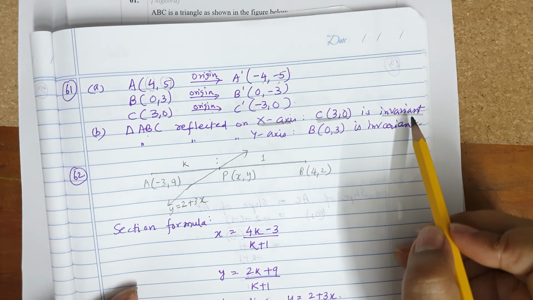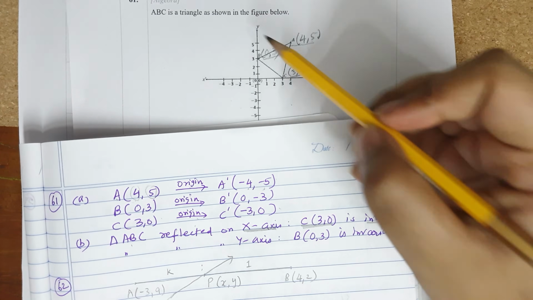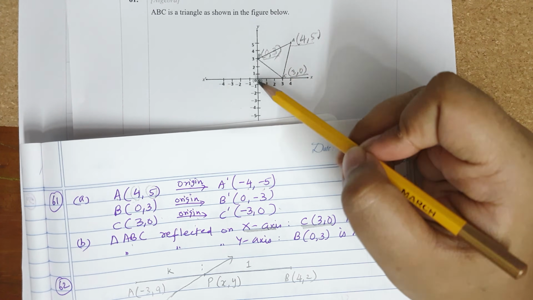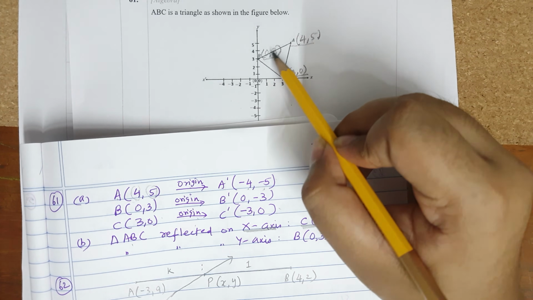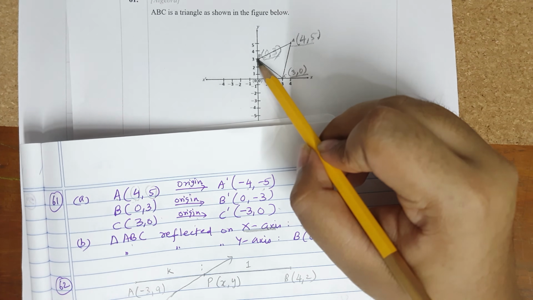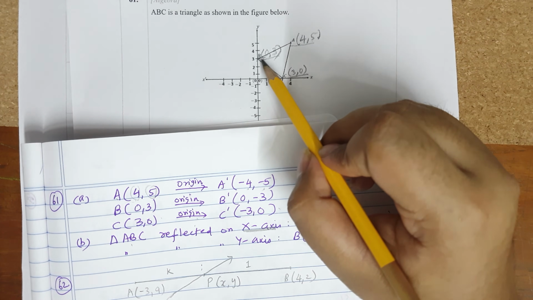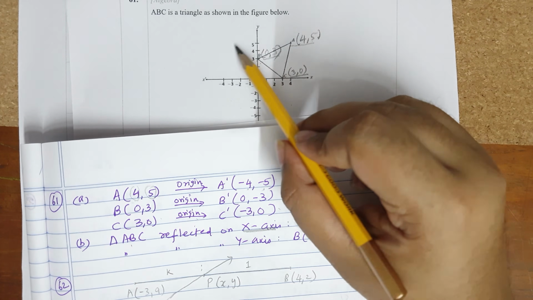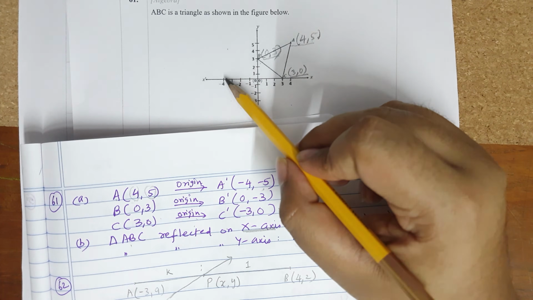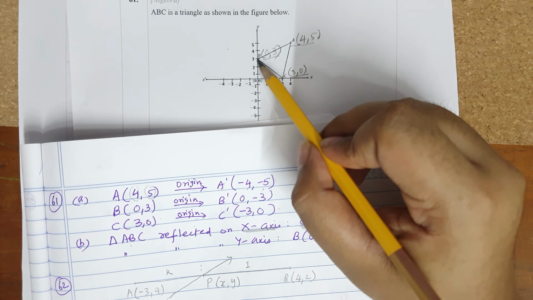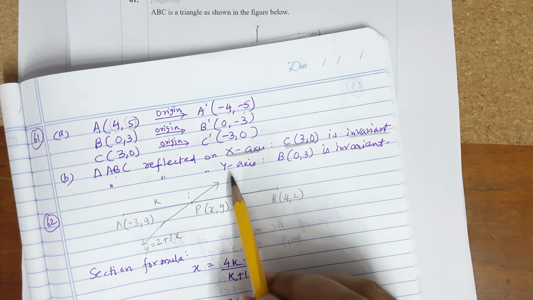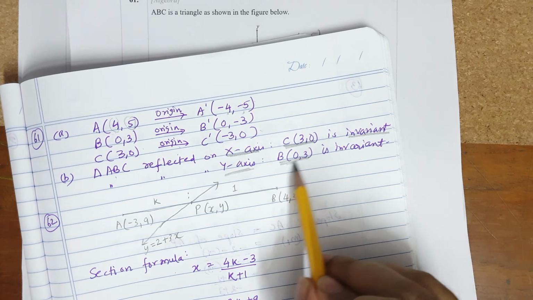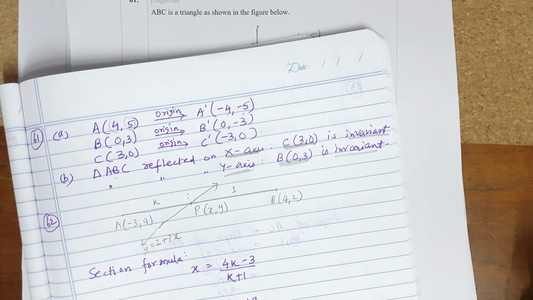So I will say that when I'm reflecting ABC on the x-axis, point C 3, 0 will remain invariant. In the same way, if I am reflecting the triangle on the y-axis, point B is on the y-axis. So on reflection on the y-axis, B will not change. It will remain the same point. Point A will come over here. Point C will come over here. But B will remain on the y-axis. So for reflection on the y-axis, point B will remain invariant. That's your answer.